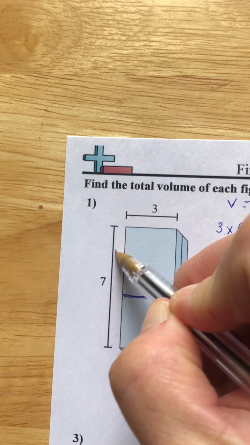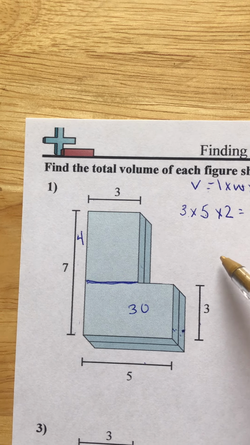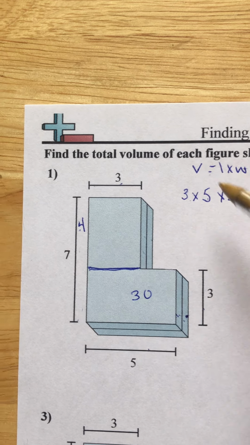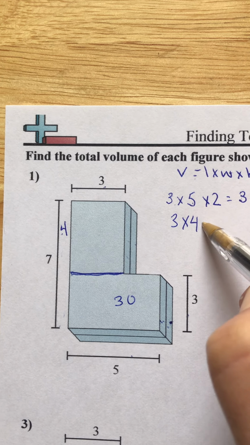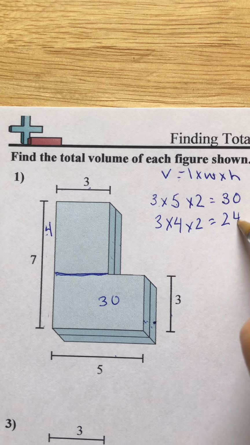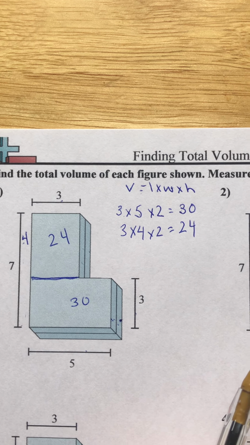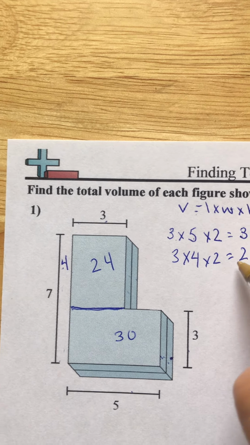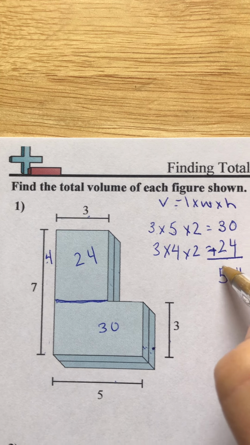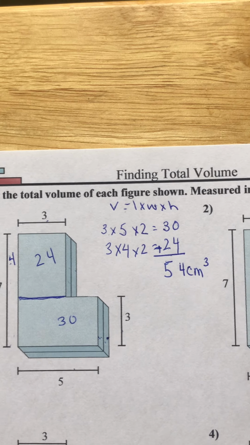That tells me that for this shape up top, we're going to use that number 4 instead. Now we'll multiply our length times width times height, so we're going to do 3 times 4 times 2. 3 times 4 is 12, and times 2 makes 24. Now that we found the volume of each individual shape, we just have to add them to get our total volume. So 30 plus 24 is 54, and of course we need our unit. It is centimeters cubed, or cubic centimeters.